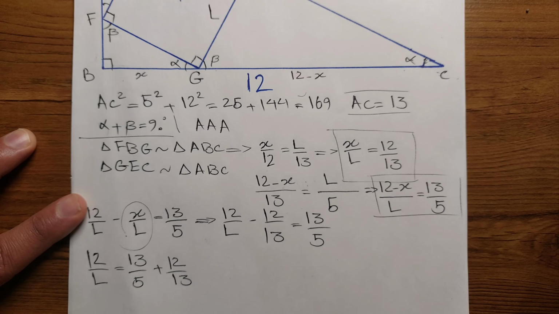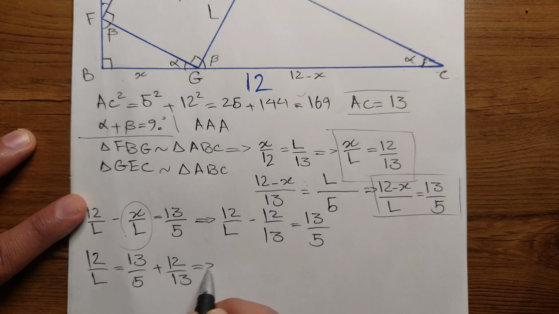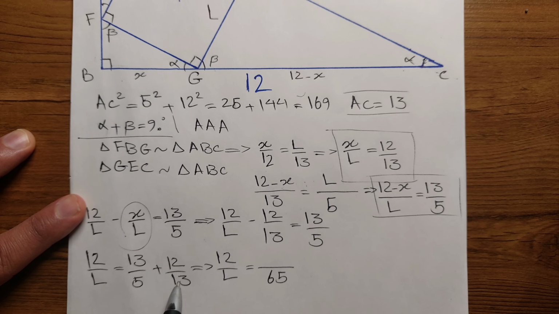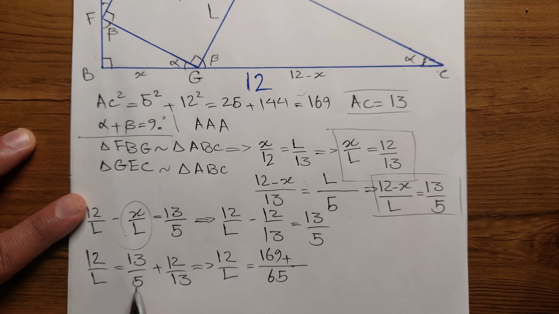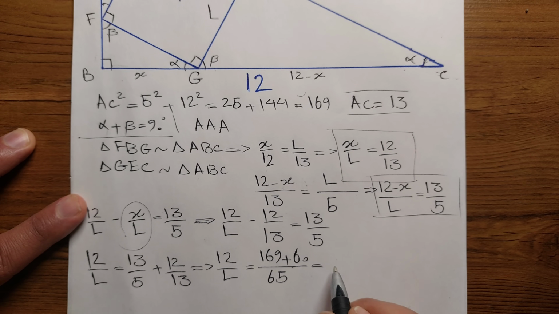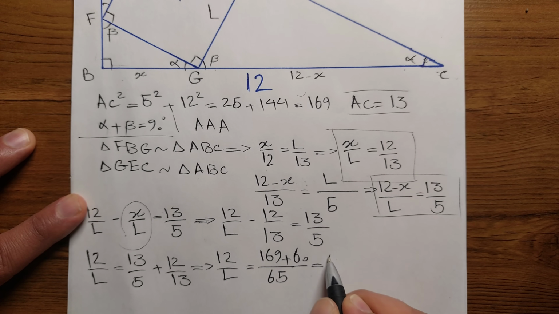So we can add these two fractions together. There is no common denominator, so we will need to find the common denominator here. So 12 over L equals, the common denominator is 65. Then 13 times 13 is 169 plus 5 times 12, which is 60, which is 229 over 65.